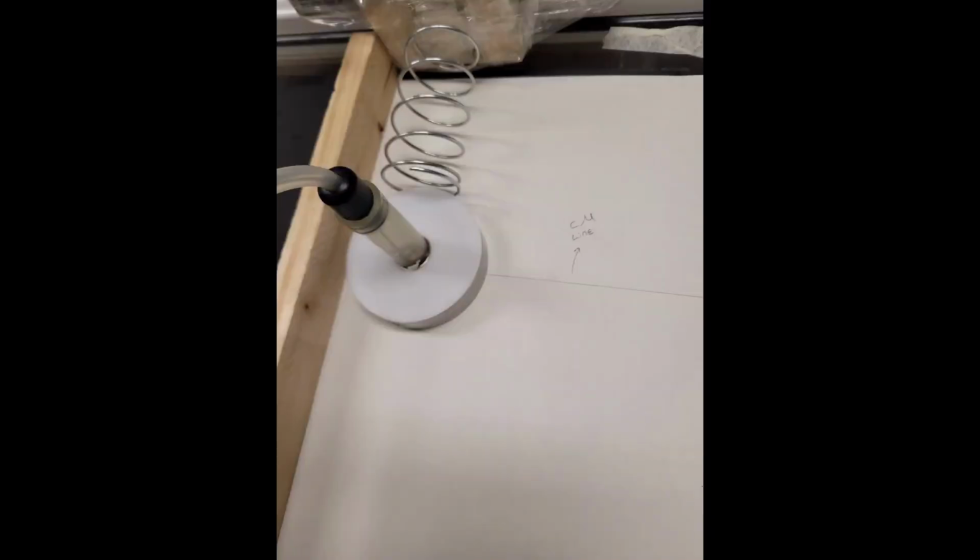As you can see, I have also drawn a line which passes through the points where the puck contacts the spring to measure the compression amount in the spring more accurately.